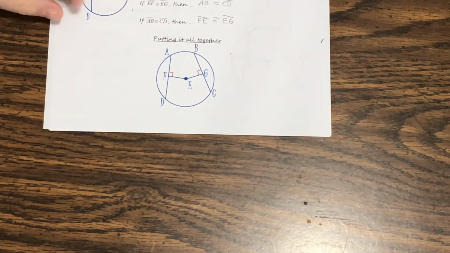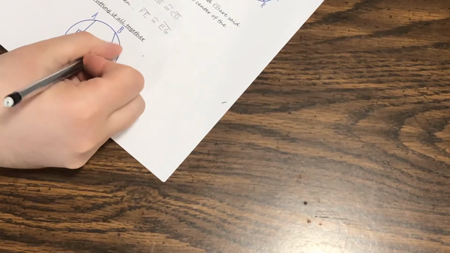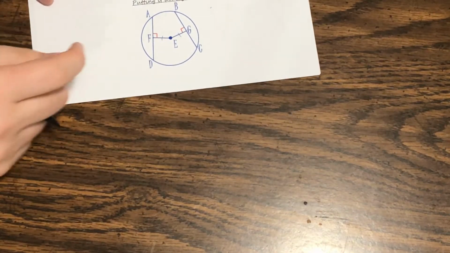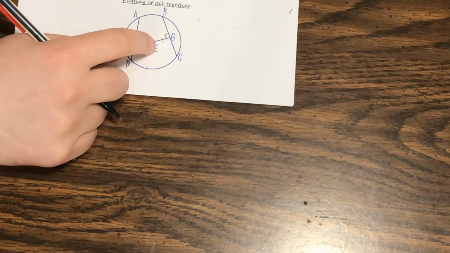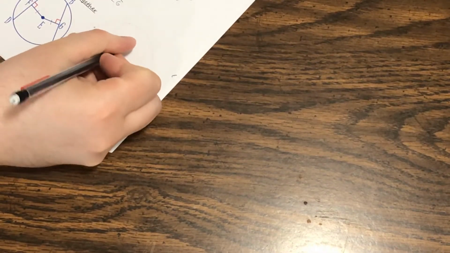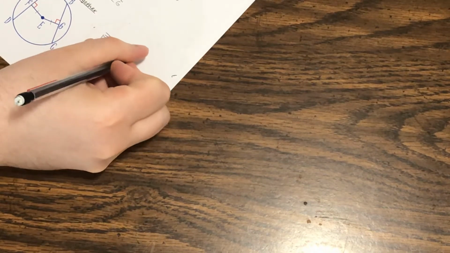Putting it all together. So if FE is congruent to EG, we can say that AD is congruent to BC.